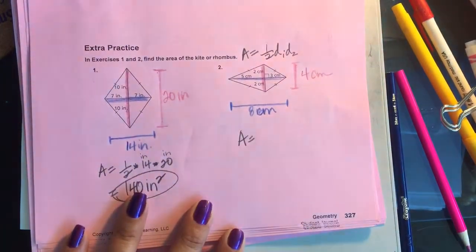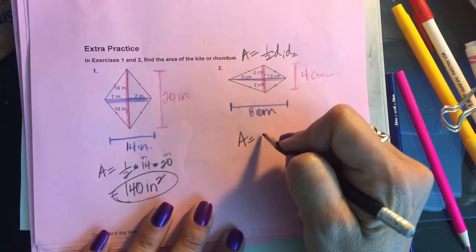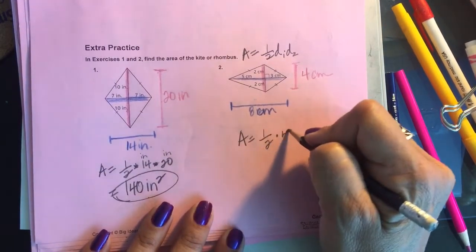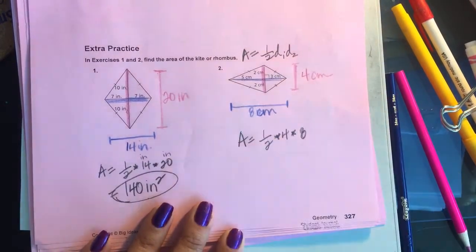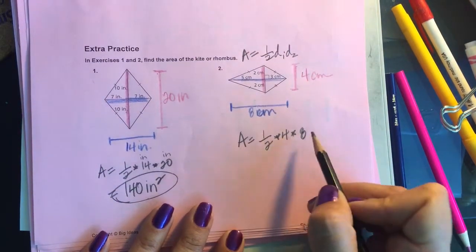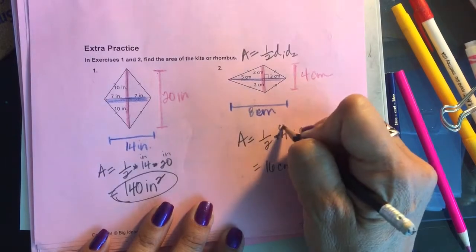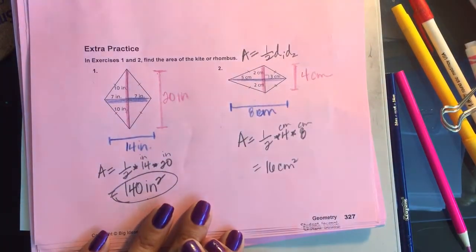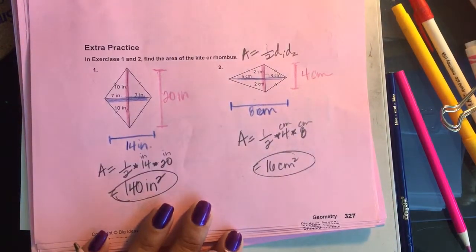So the area is going to be equal to, what do I have to multiply? 1/2 times 8, 4 times 8. Or the other way around, whatever you want to do. What's 1/2 of 4, you guys? 2. What's 2 times 8? And I measure in centimeters by centimeters. So it's going to be centimeters squared.